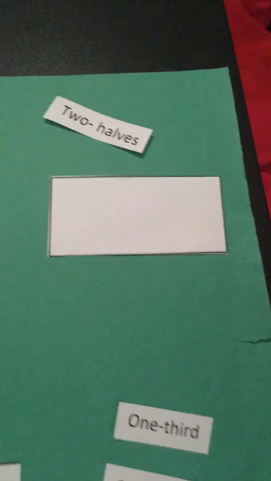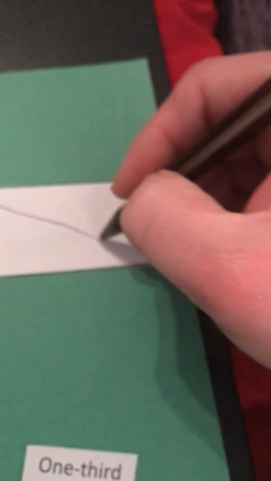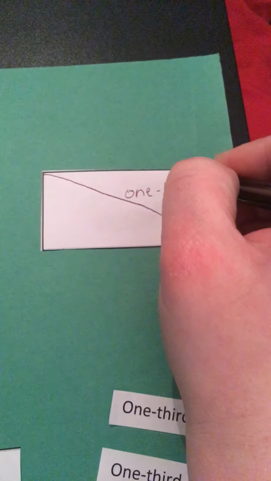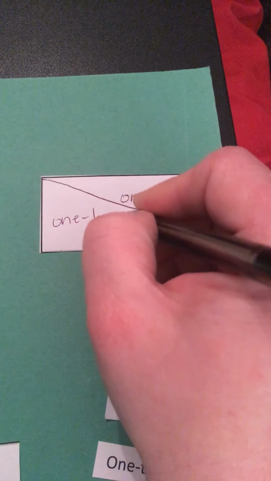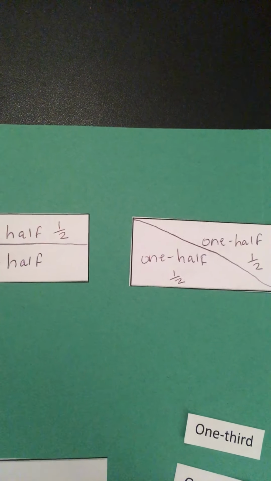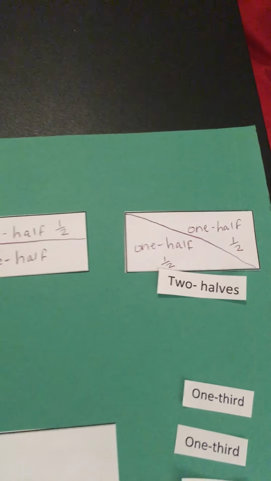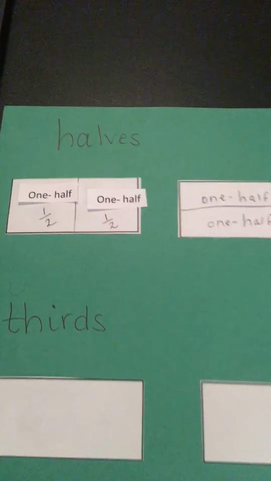Now I'm going to partition it again in a different way. So I have 1/2 and 1/2. This gives me 2 halves. So those are 3 ways to partition halves.